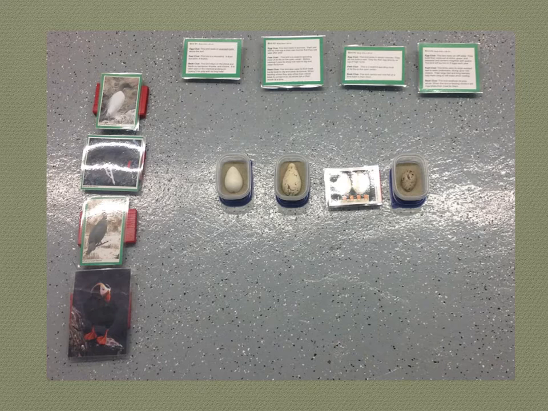To learn how to do this game, let's pretend that you are students and I am the interpreter. Set up your table as shown.